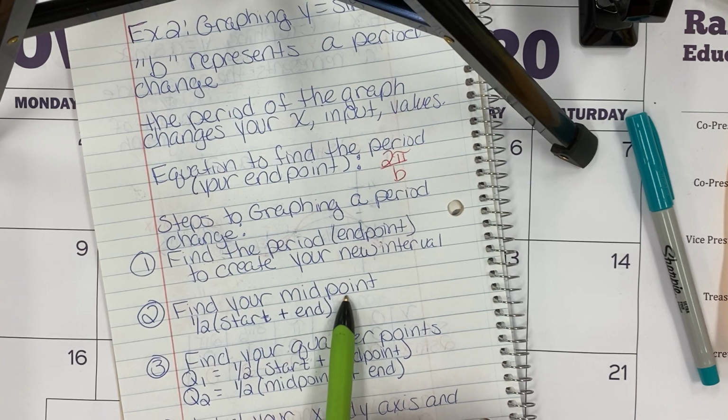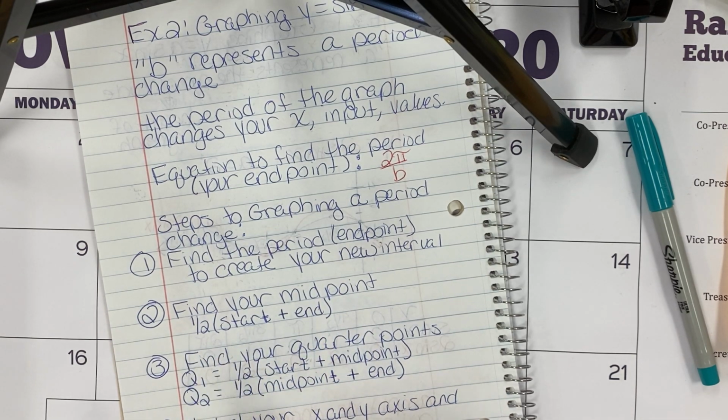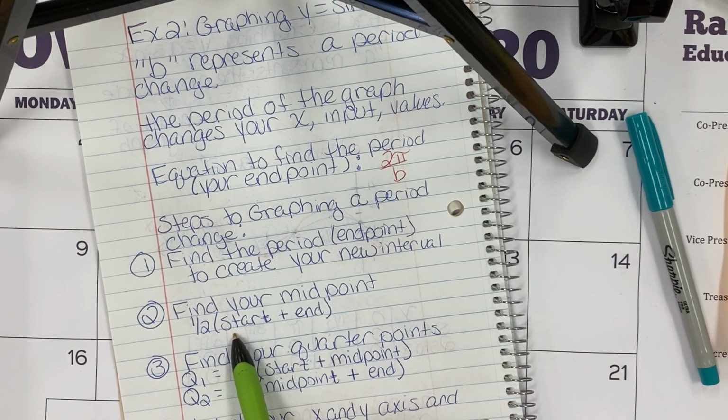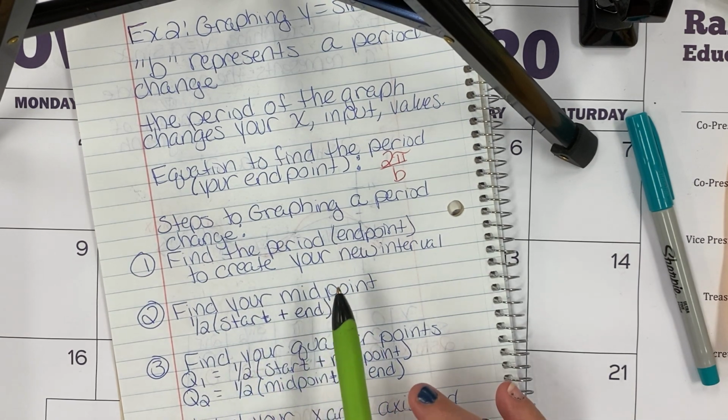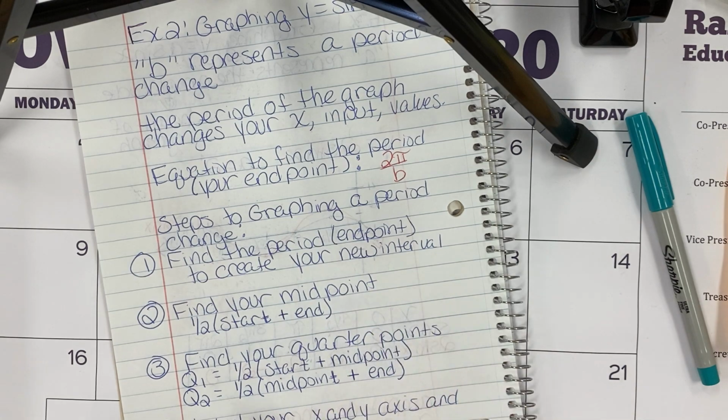You want to find your midpoint from that new interval. So you're going to take 1/2 times your starting point plus your ending point. If you were going from 0 to 2 pi, 0 plus 2 pi is 2 pi. Half of that is pi. So your midpoint on your x values is pi on a normal graph.